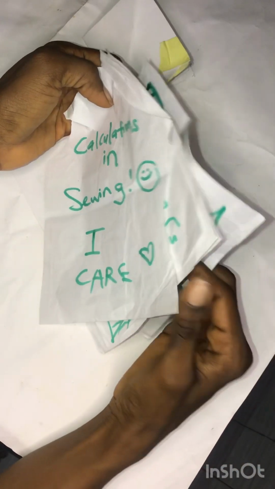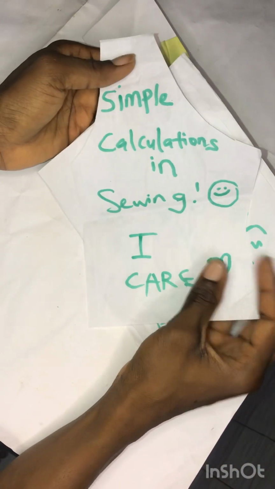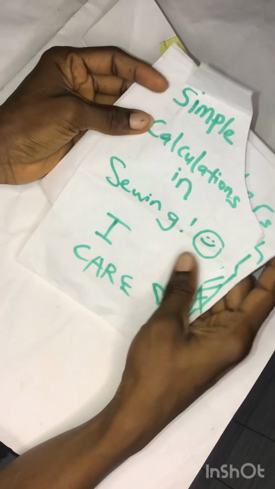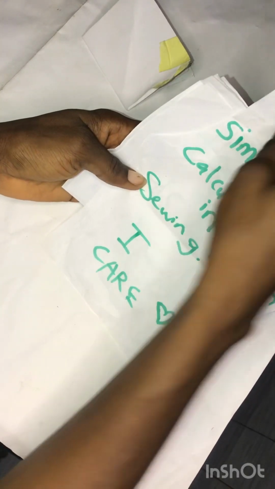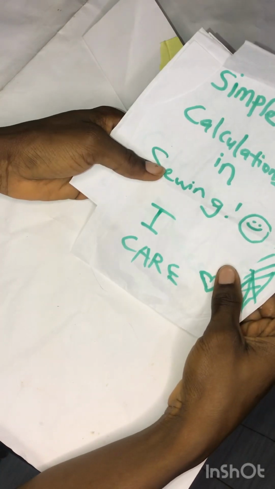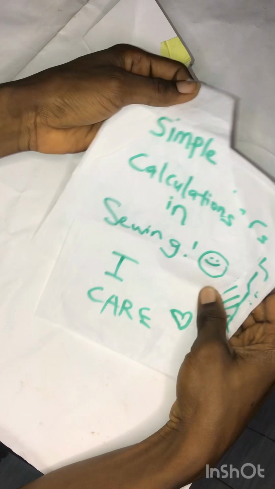Once you get to know all of this, you will understand it better. So those are the simple calculations in sewing that I brought to you.